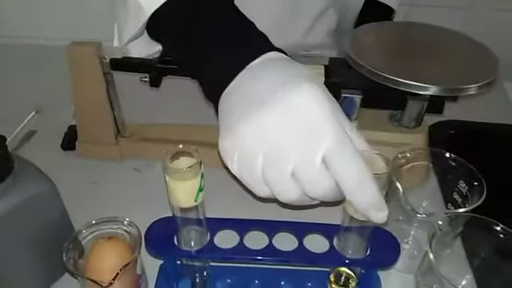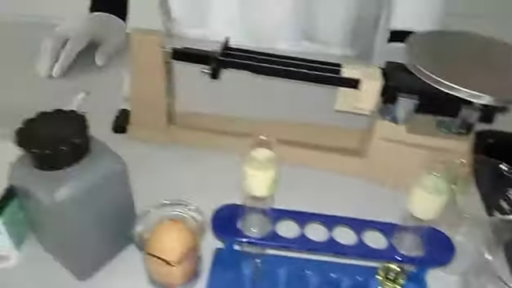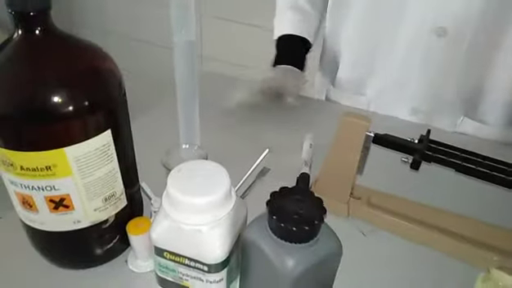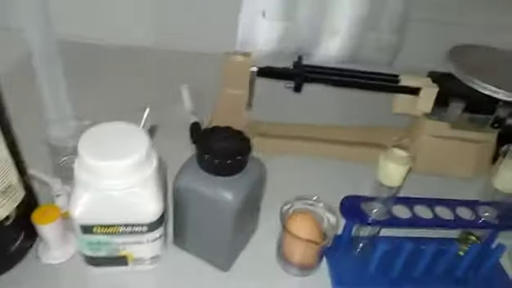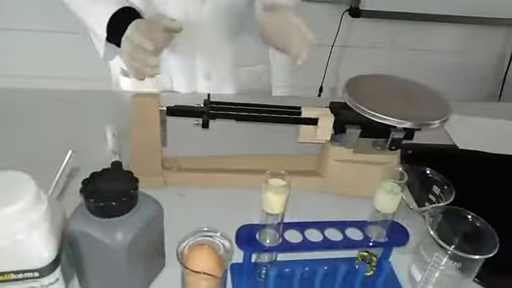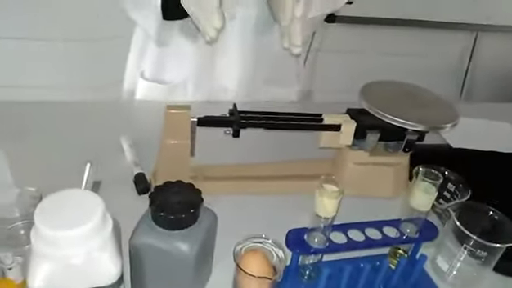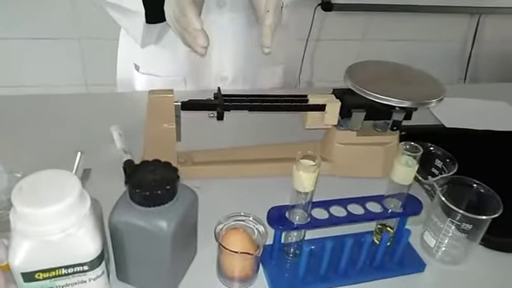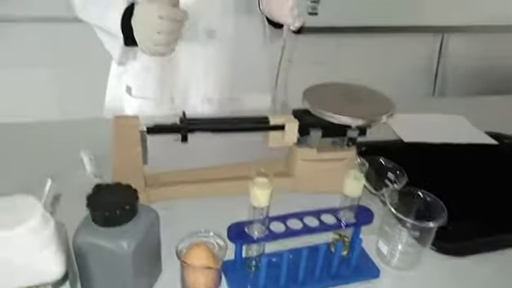Then we have vegetable oil, which is a source of fat and oil. We have some pickers. So these are the things we'll be using. We use this measuring cylinder in taking the amount of water. Now, we have to test. As I said earlier, we'll be testing for the presence of protein in a food substance, and we'll be testing for the presence of fat and oil.